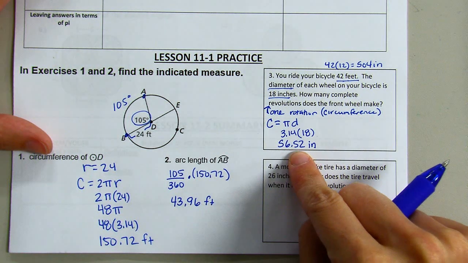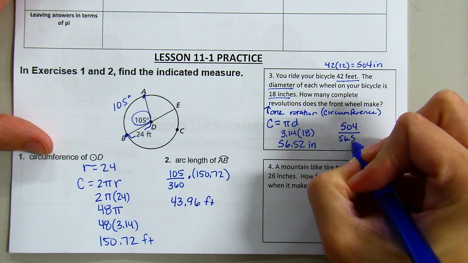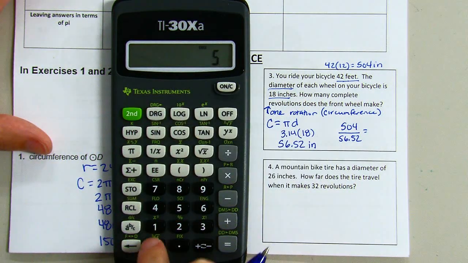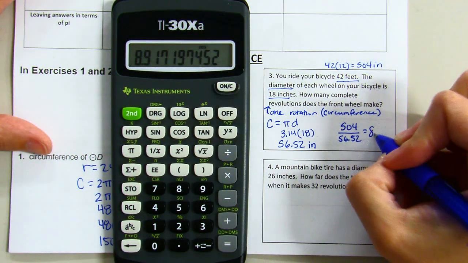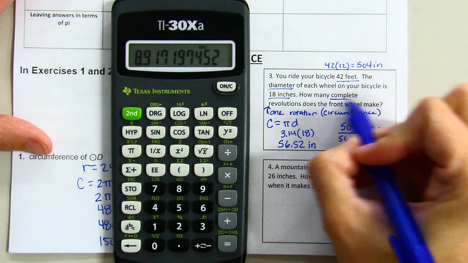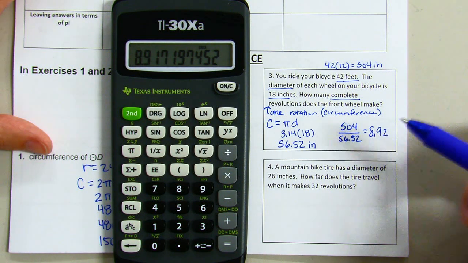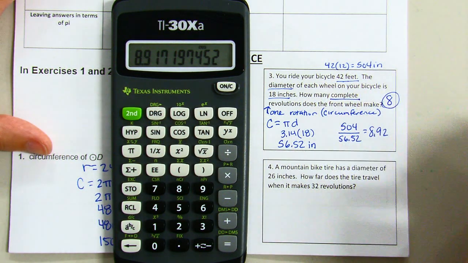This is one rotation. So I'm going to take the total I'm traveling and divide by one rotation to figure out how many rotations I make total. So 504 divided by 56.52. I get 8.92 if I round. It says complete rotations. So it goes around 8 full times, almost to 9, but not quite. So our final answer for this one is just going to be 8.